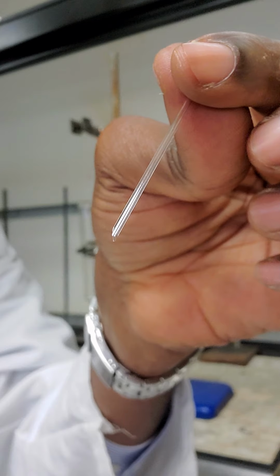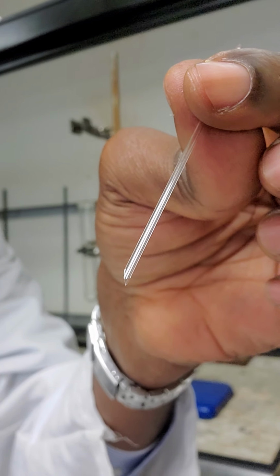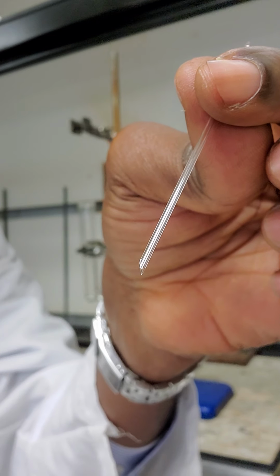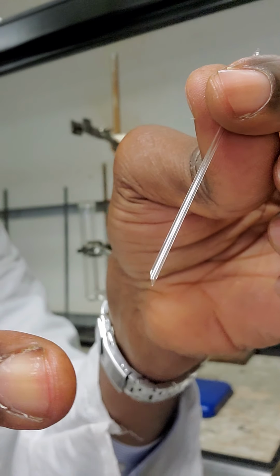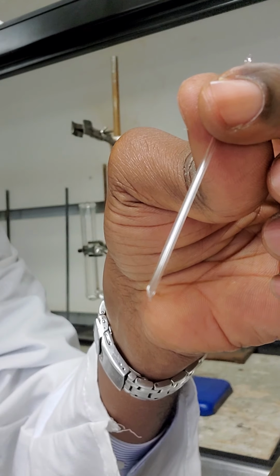And that's very important because this will enable us to see very large bubbles when the liquid starts to boil. This will help us to see very large bubbles once the liquid starts to boil.